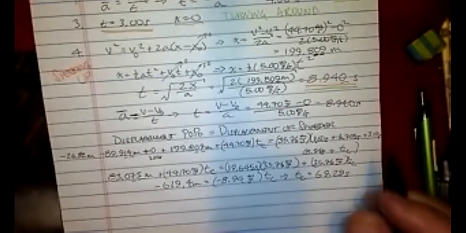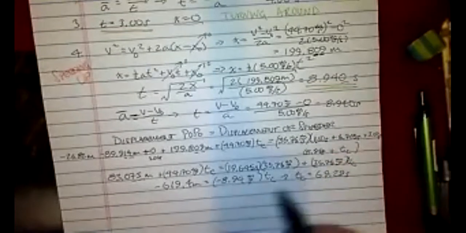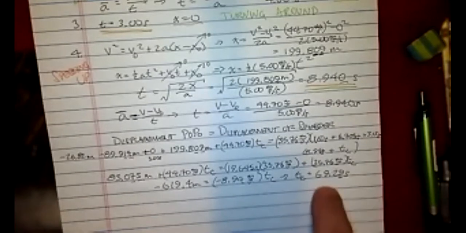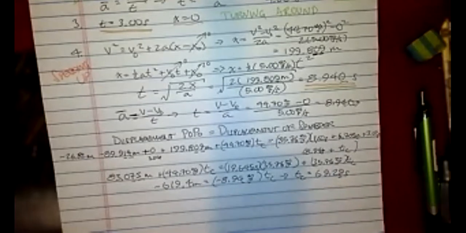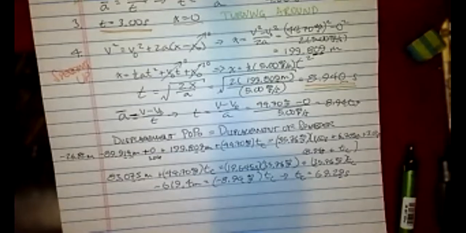seconds. And in this scenario, I ended up using 3 sig figs divided by 3 sig figs. So technically I should only be carrying it to 3 sig figs. So that's the time that the speeder was traveling at a constant speed at the same time that the police officer was traveling at a constant speed. Now, from here on out, I got to actually figure out what the question was, which was what's the total distance and the total time that the speeder traveled.